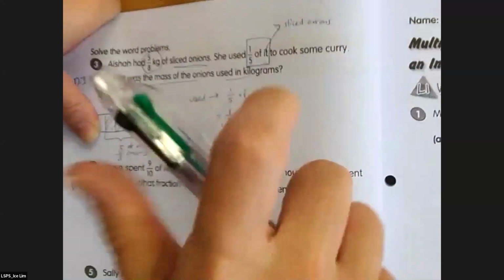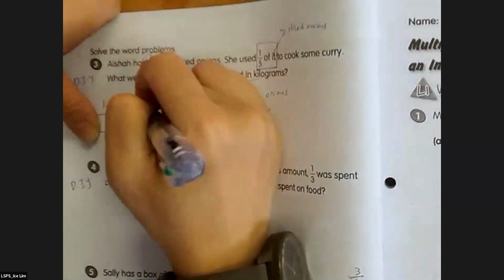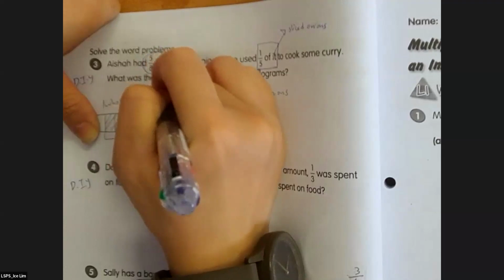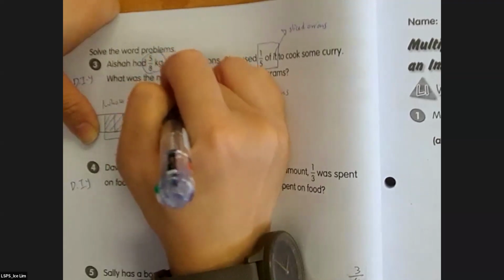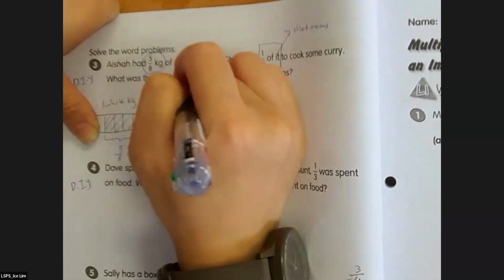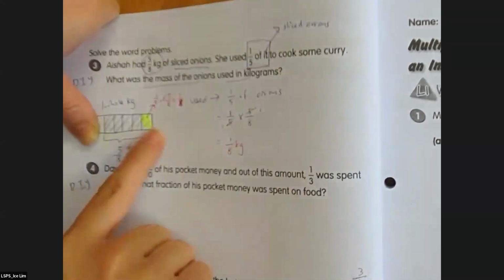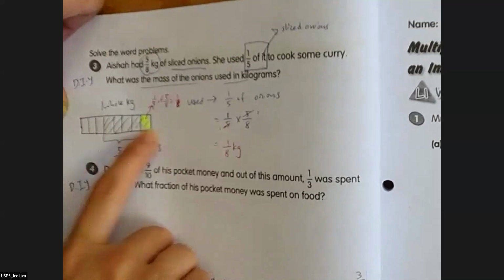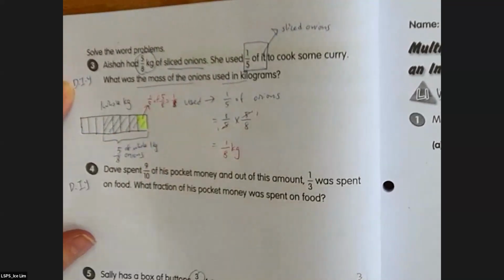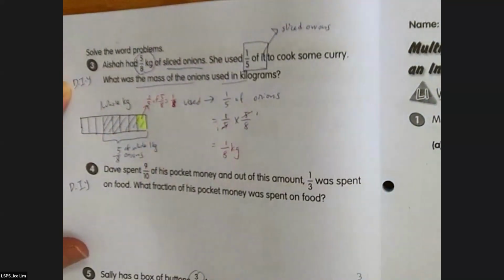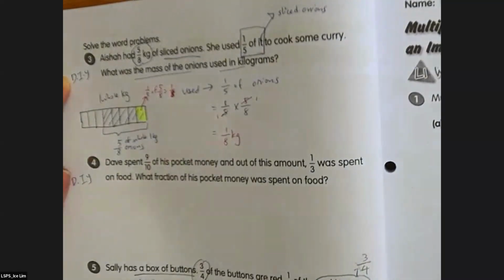So 1/5 of it is 1/8. Out of the whole kilogram, this 1 unit was the 1 unit out of the whole. Is it okay? Okay.